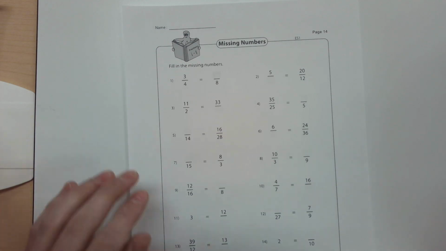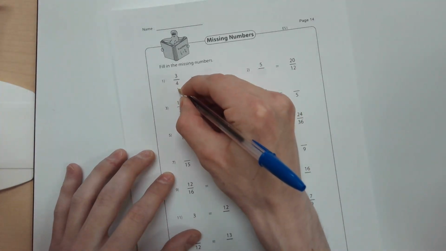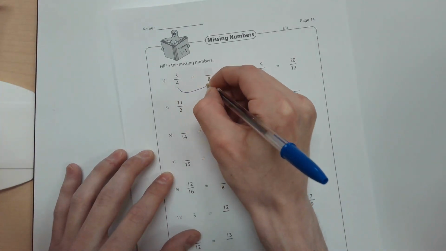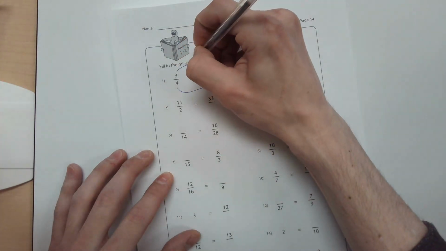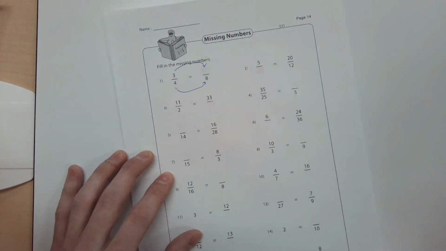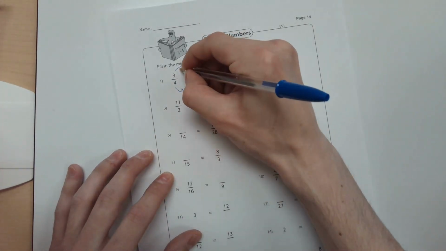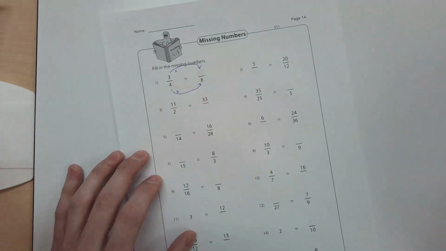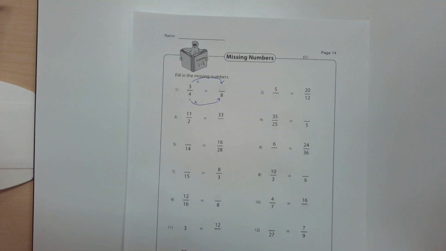So anyways, for question number 1, we're going to start with the lower number, and we're going to draw our arrow towards the bigger number. And now we're going to add our multiplication sign. And now we are ready to operate just as we had in the previous worksheets.